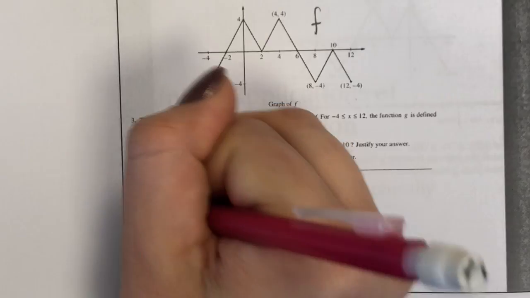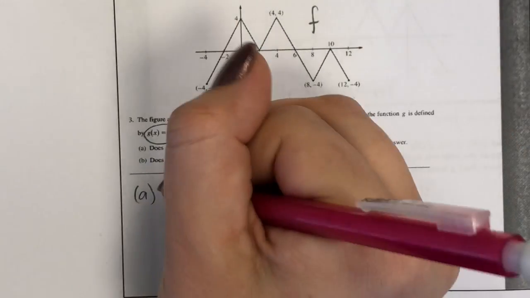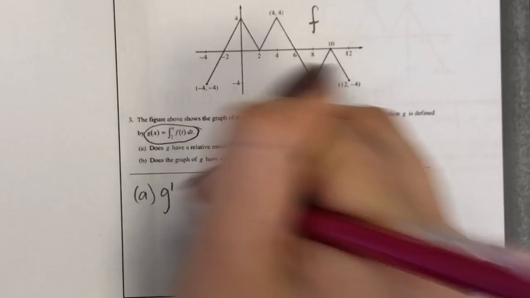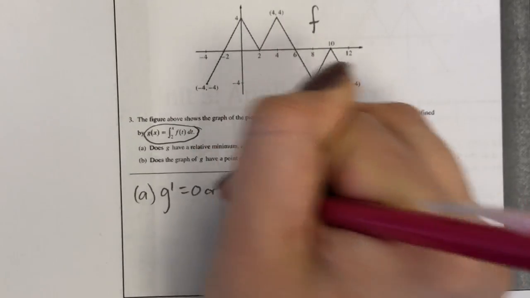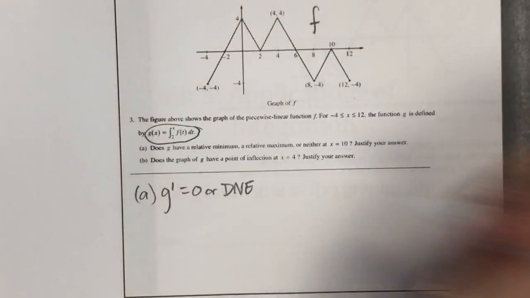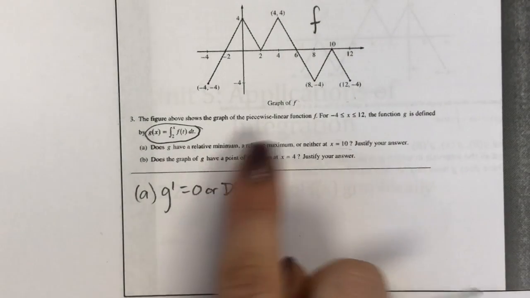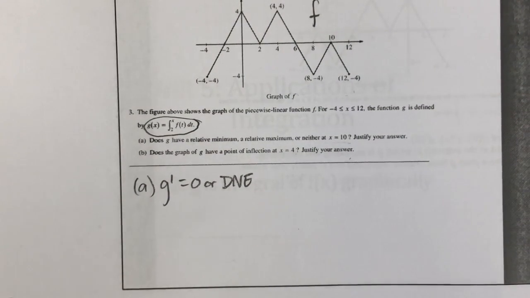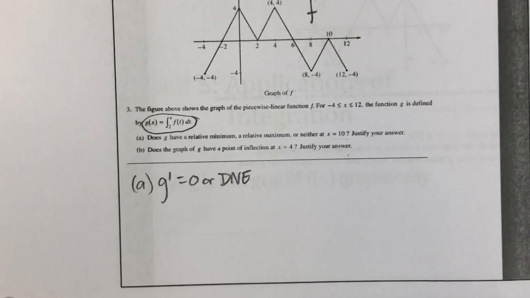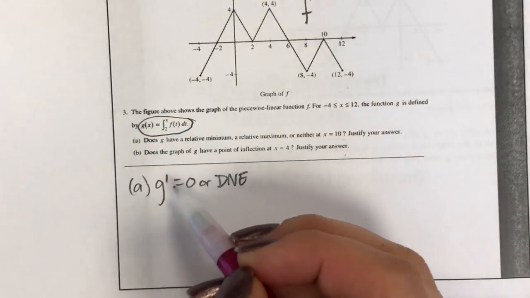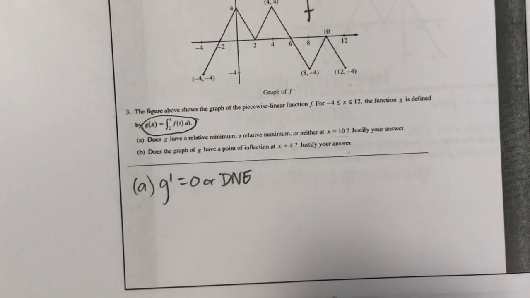So I'm going to start with g would have a relative min, max, or neither when g prime equals 0 or does not exist, and then it would have to change signs in specific ways to get either minimum or maximum or neither. You take the first derivative, set equal to 0 or does not exist.